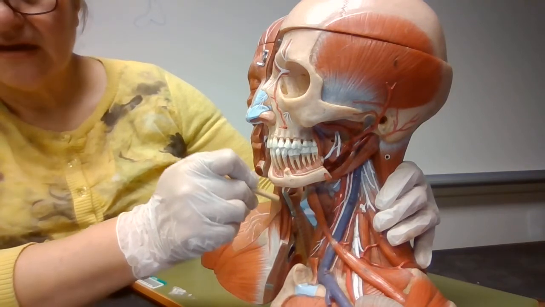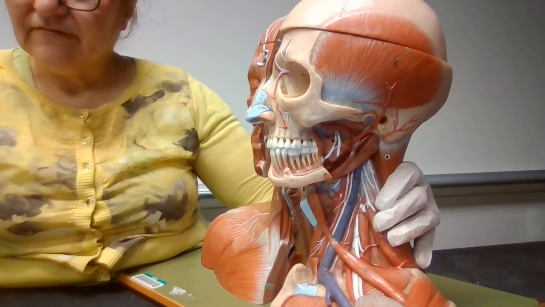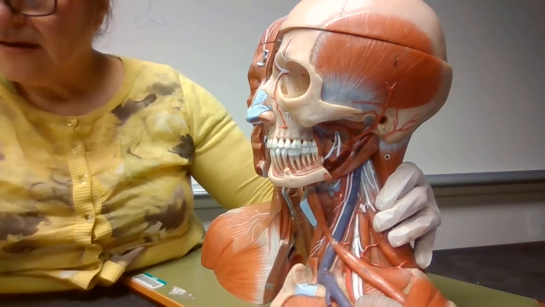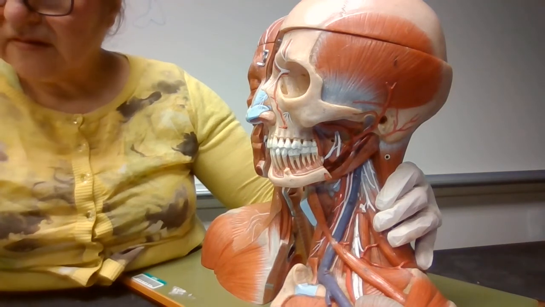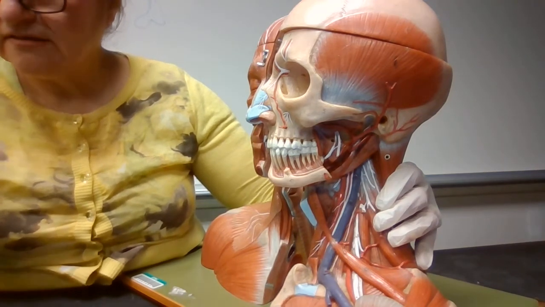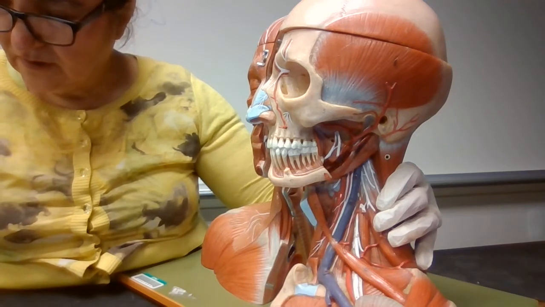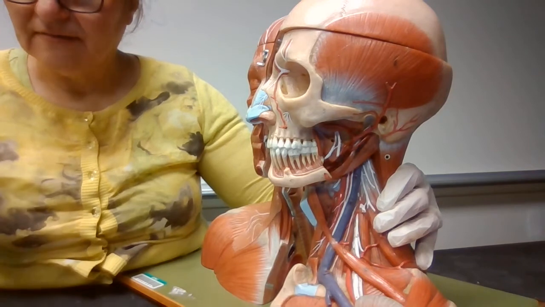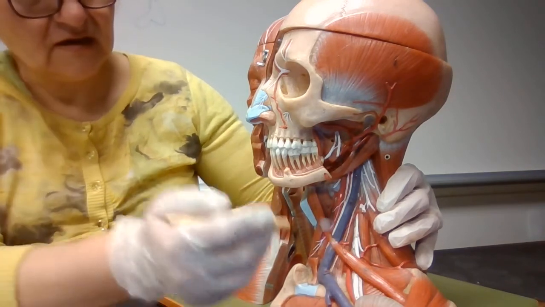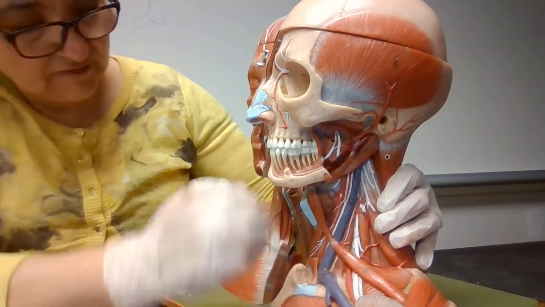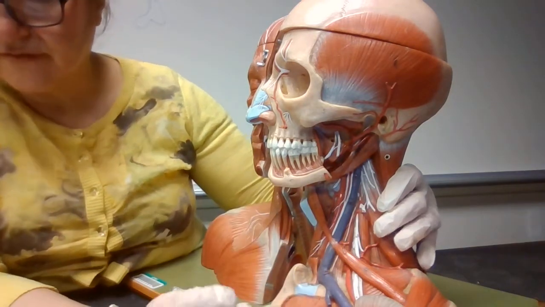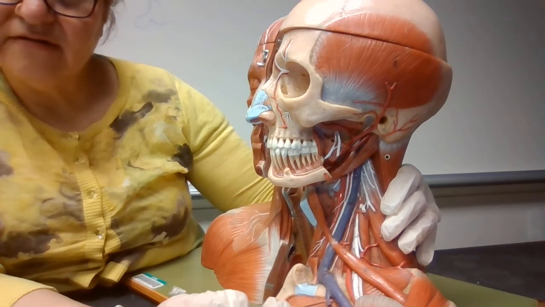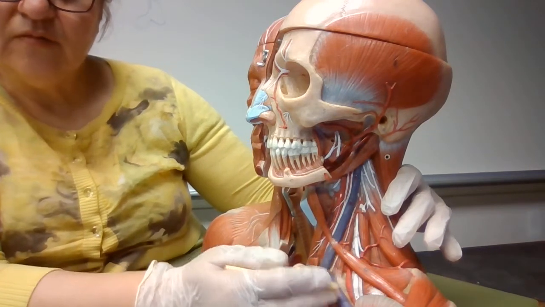And the action is going to be lower the hyoid. And the innervation is going to be the cervical nerve, because the cervical is right there. Yeah, cervical nerve.